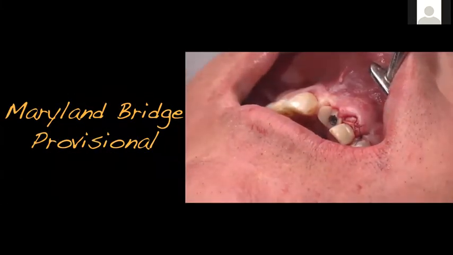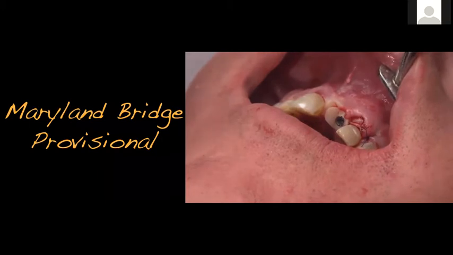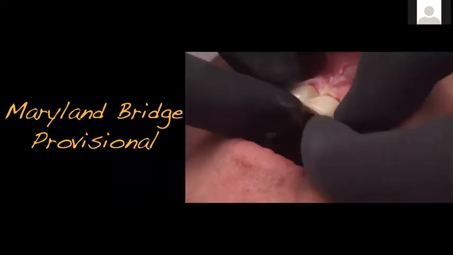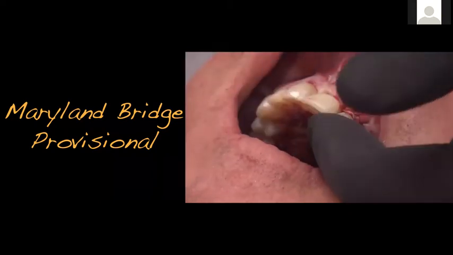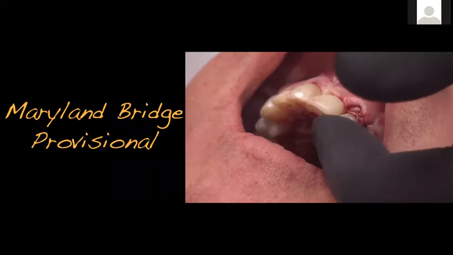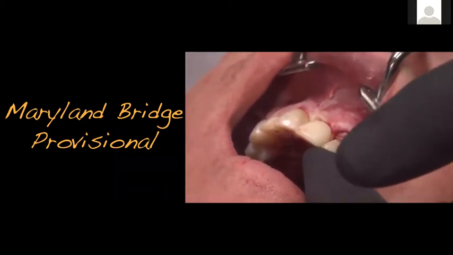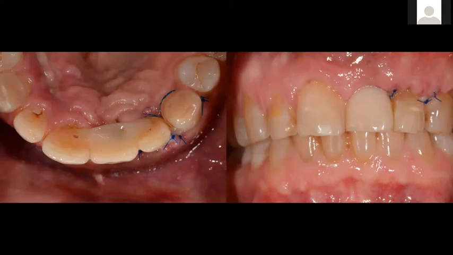And here's the Maryland bridge that Mike had prefabricated, pre-milled preoperatively. It just goes on top of that area and gets bonded into place, sitting right on top of that custom tissue former, and thereby we're still providing the patient with a fixed restoration. Here it is in the palatal view. You can see it here, bonded in place, and here it is right after the procedure.